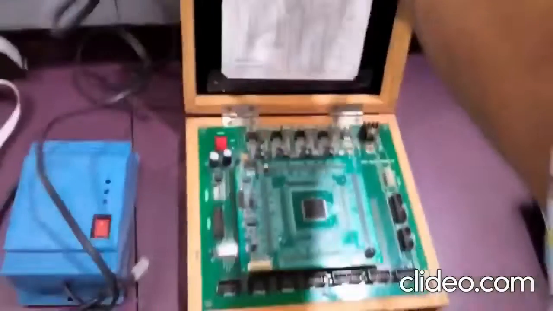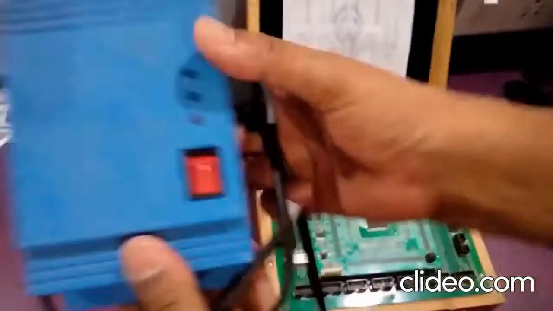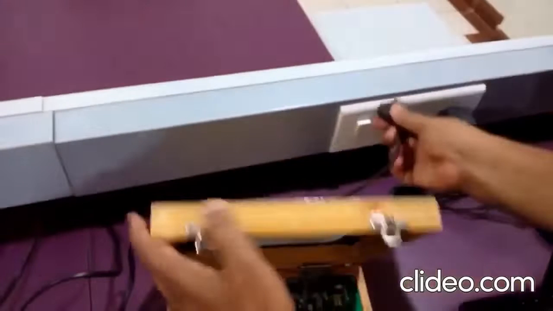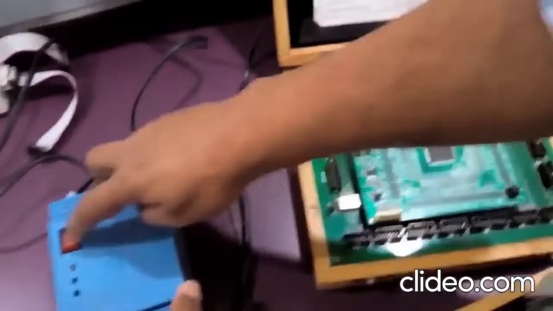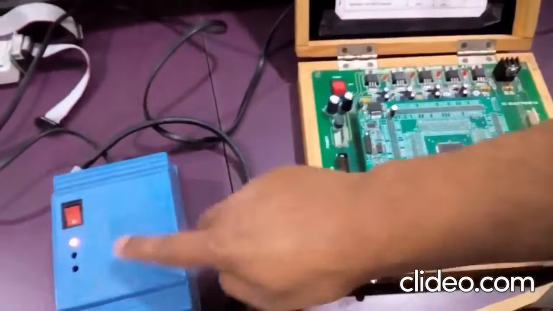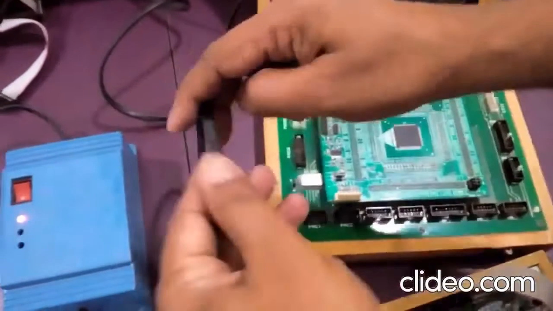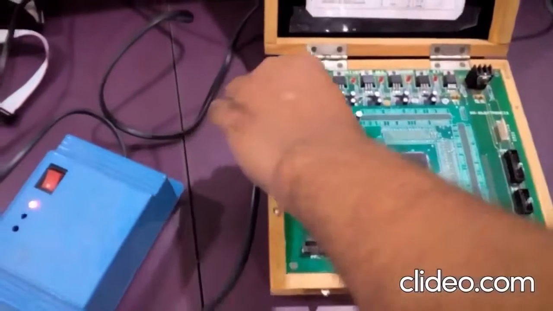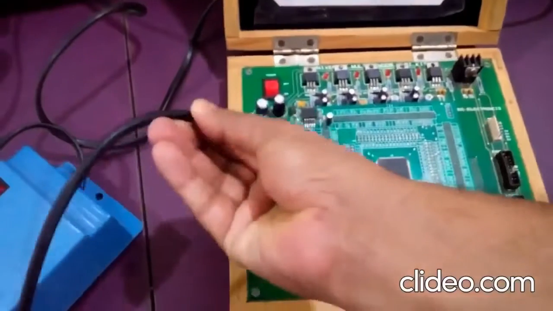So one end is connected to the socket, the power supply, and this is the power adapter. Once you connect this to the power supply, you should be able to see the light once you turn on the switch. The other end of the cable is connected to the FPGA kit.